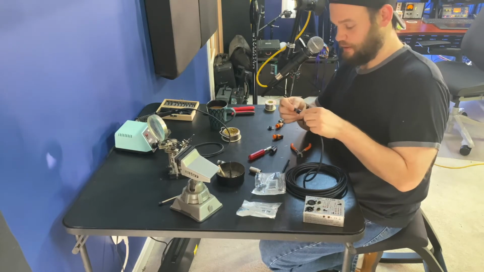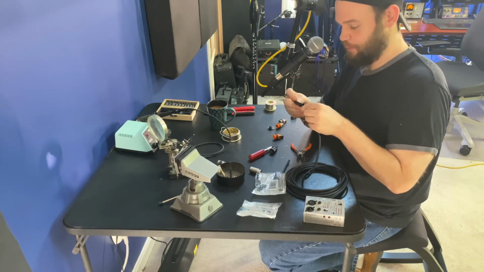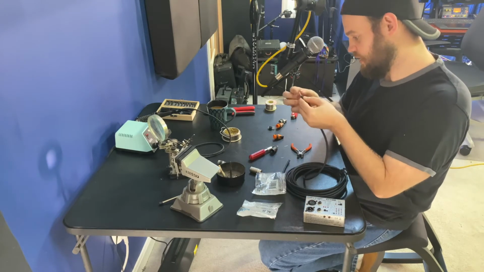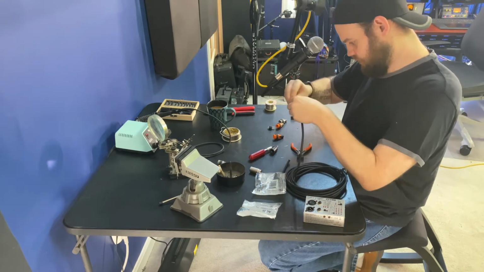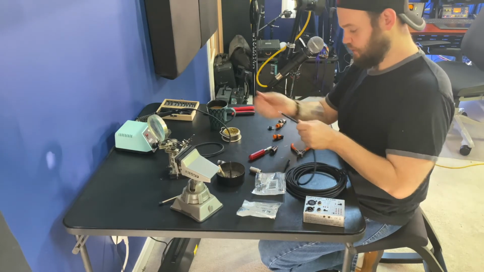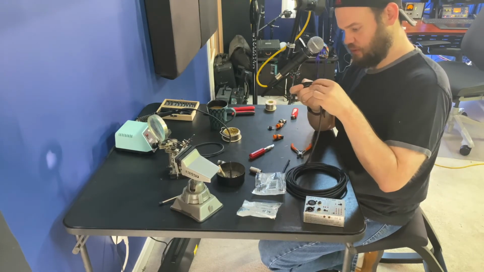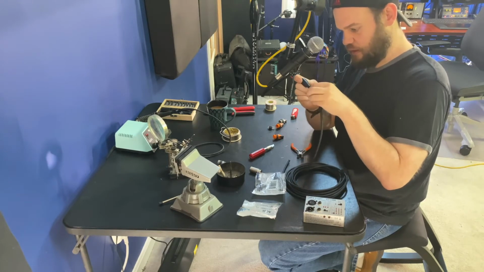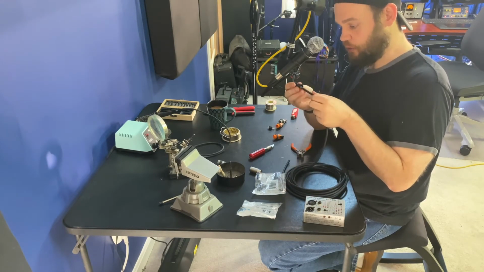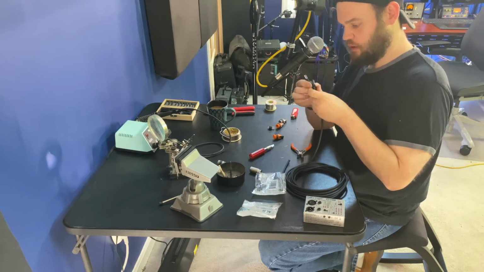I didn't expect the little plastic piece portion of the cable making process to take this long, but whatever. It takes as long as it takes, I guess. See, now I forgot to put this thing on first. Haven't even started soldering yet. And this is why making your own cables maybe doesn't save you money, because it takes a long time.